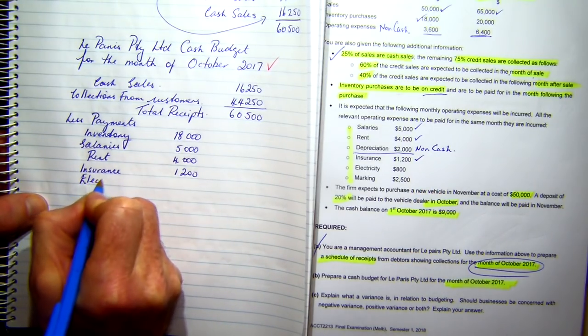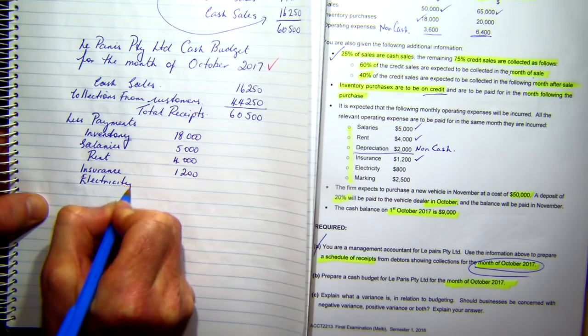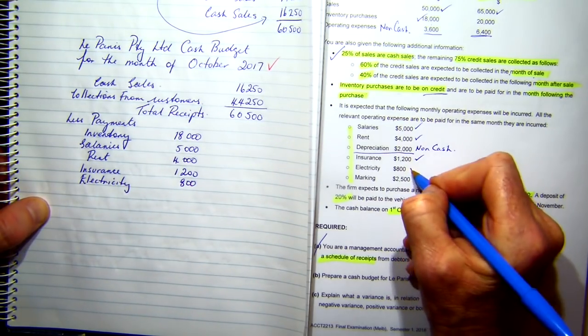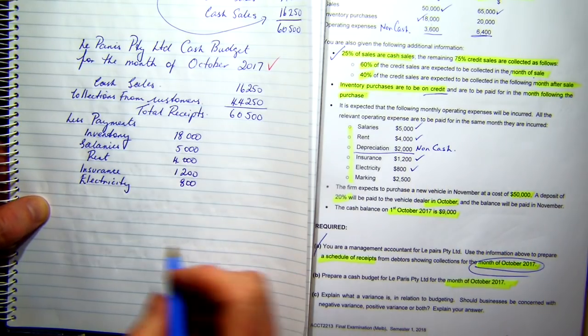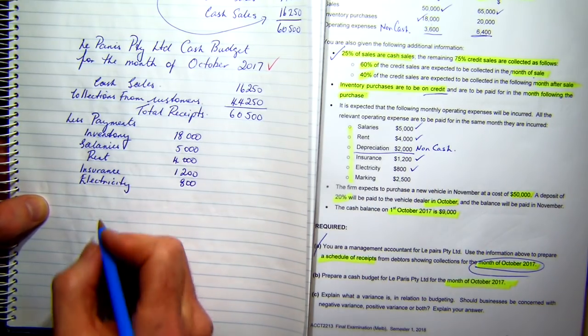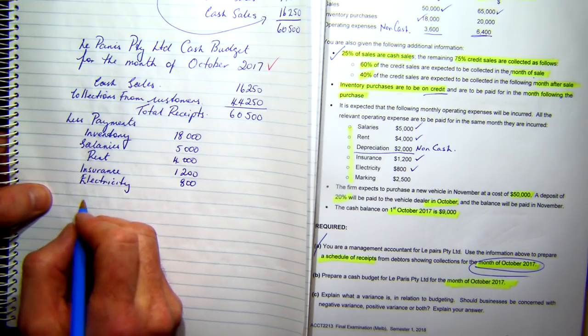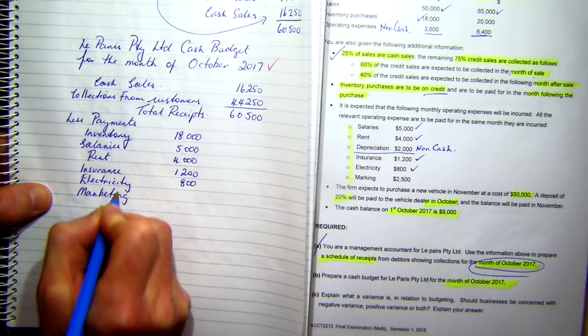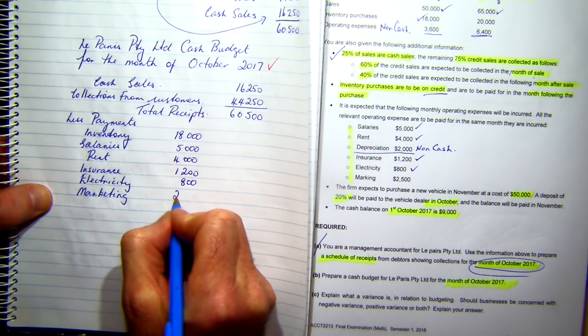Electricity of 800. And we've got marketing. Of 2,500.